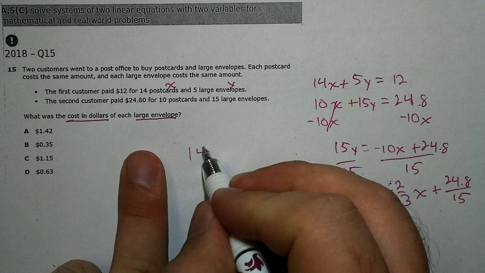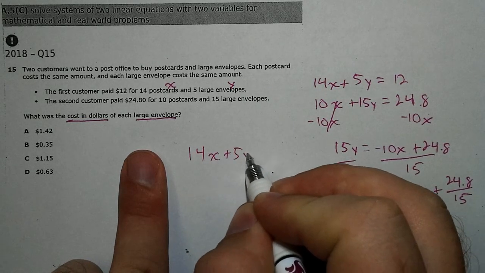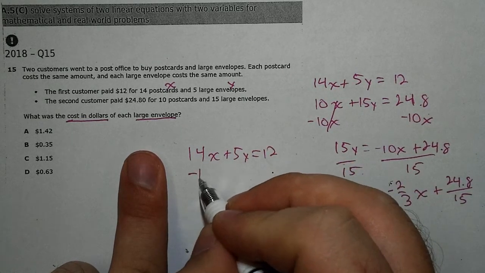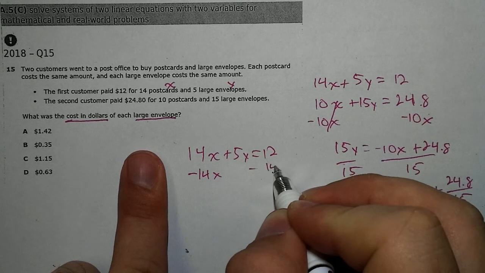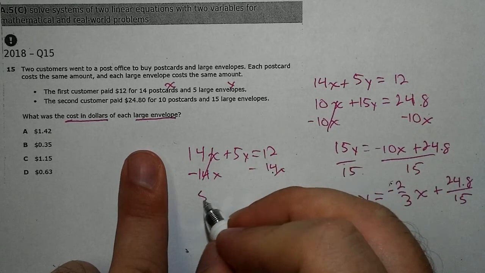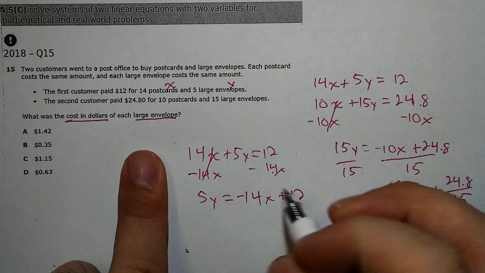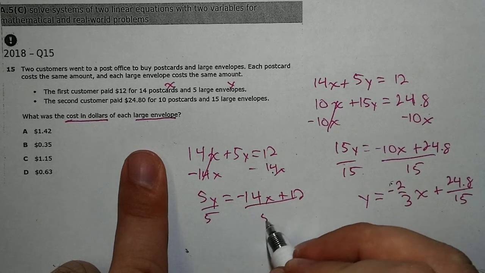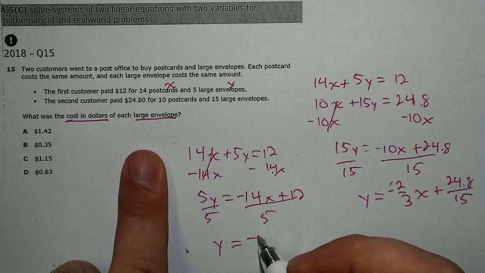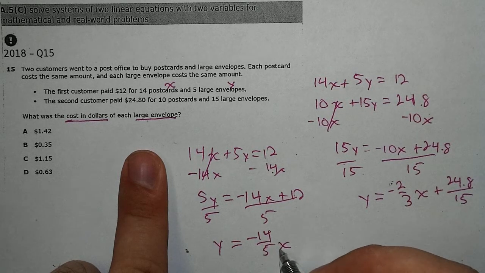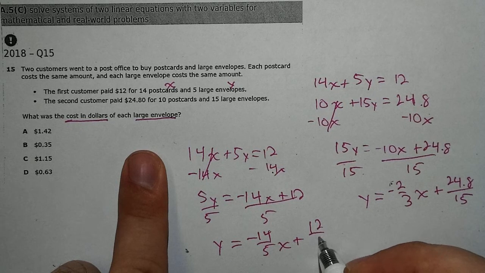Your calculator will simplify it for you if you type it in just like that. Now, we've got to take our other one, move our X, divide by Y. So now we're dividing by 5. Y equals negative 14 over 5 X plus 12 over 5.